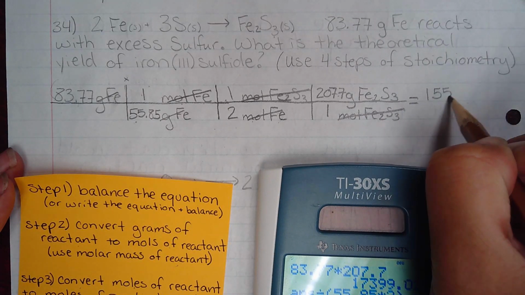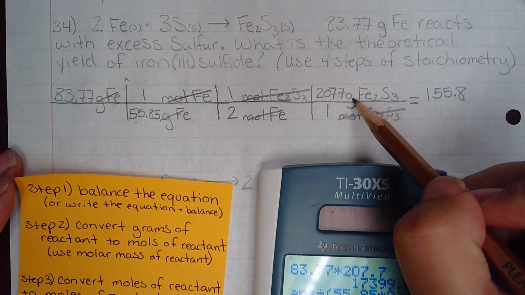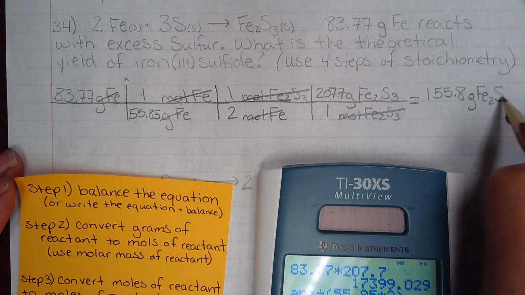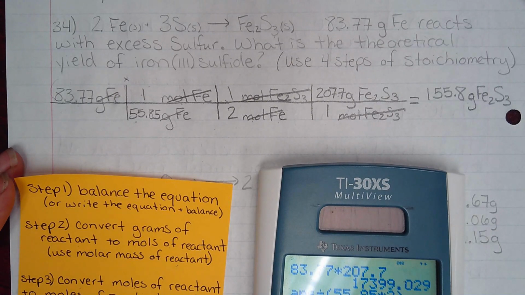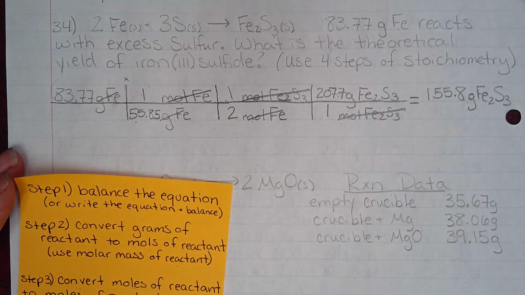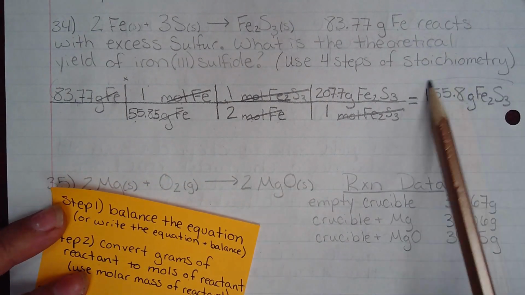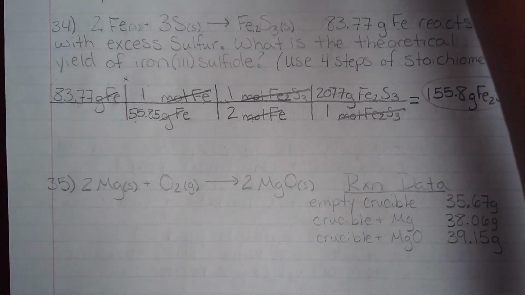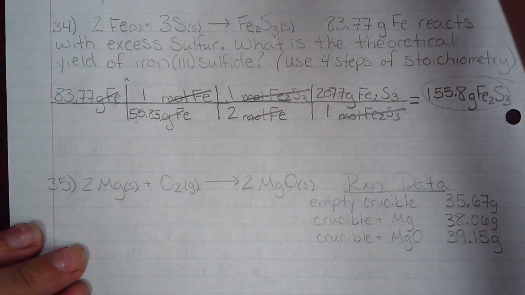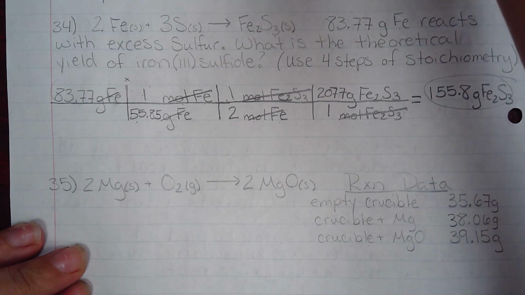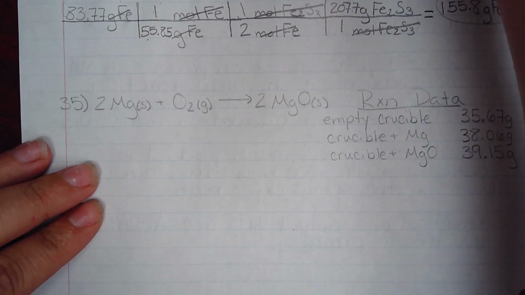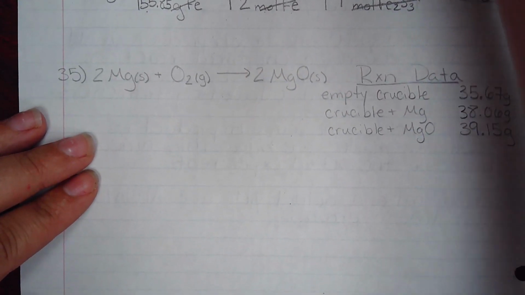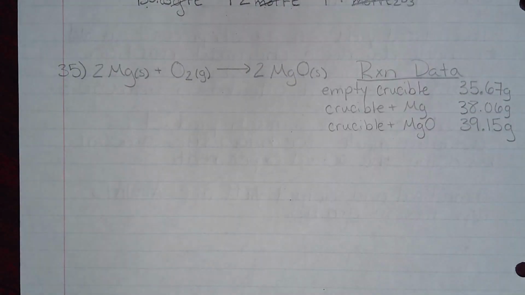So 155.8, and our units are grams Fe2S3. Okay? So if we go on and look at our next question, this one's a little more difficult because instead of giving us a question, it gives us experimental data.